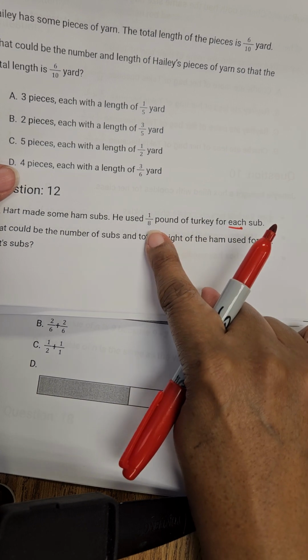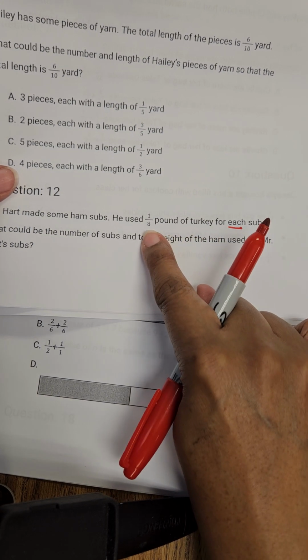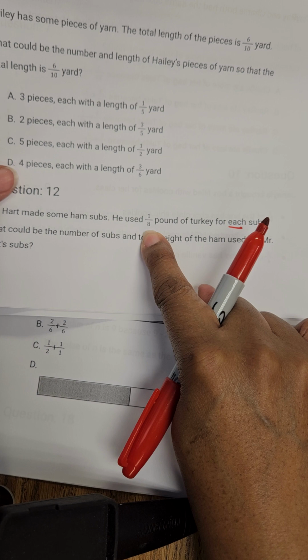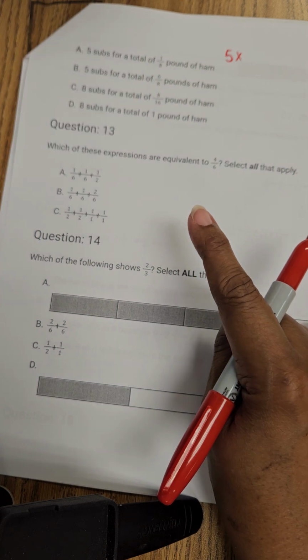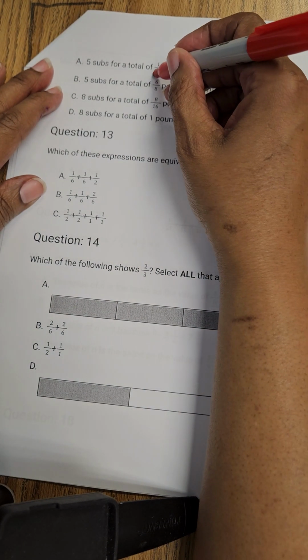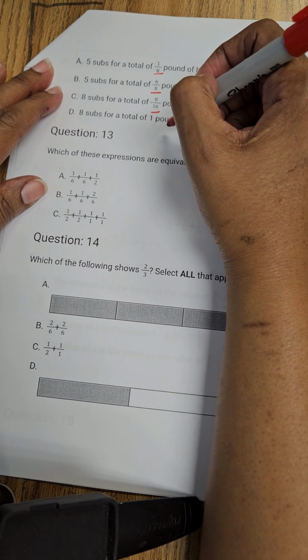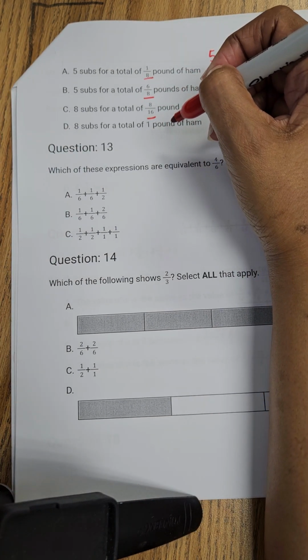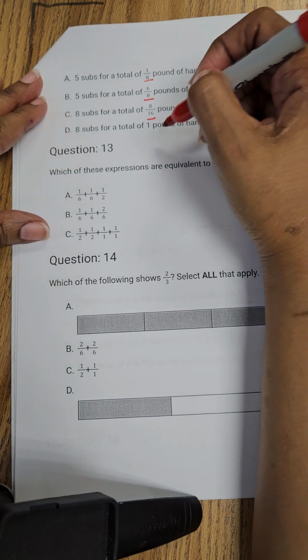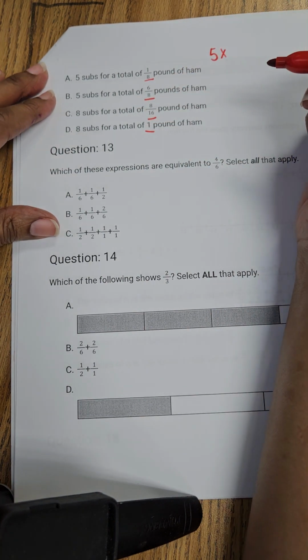So if it's 1/8 pound for each sub, you have to add 1/8 pound that many times or multiply it. Okay, because repeated addition is the same as multiplication. But what you're doing is trying to see if it equals this amount. Does it equal? You took a picture. Thank you. Let's see if it equals this amount.